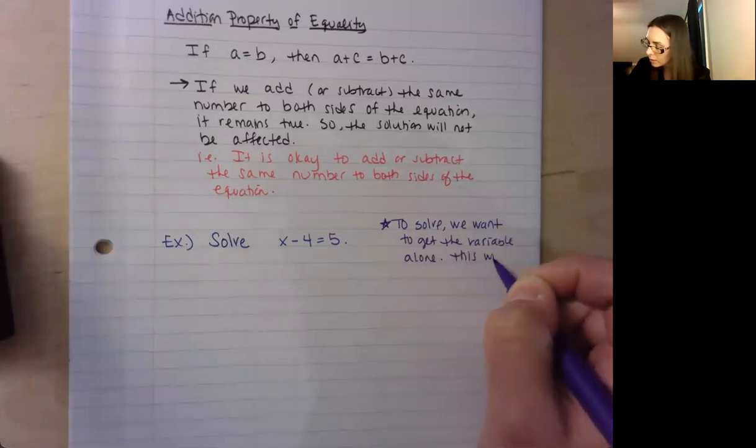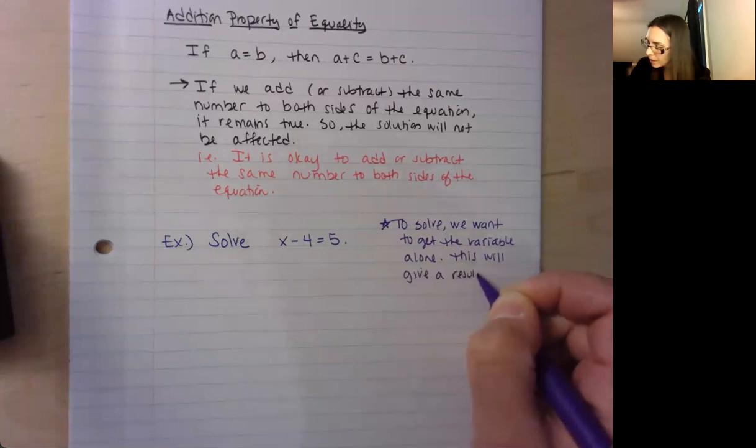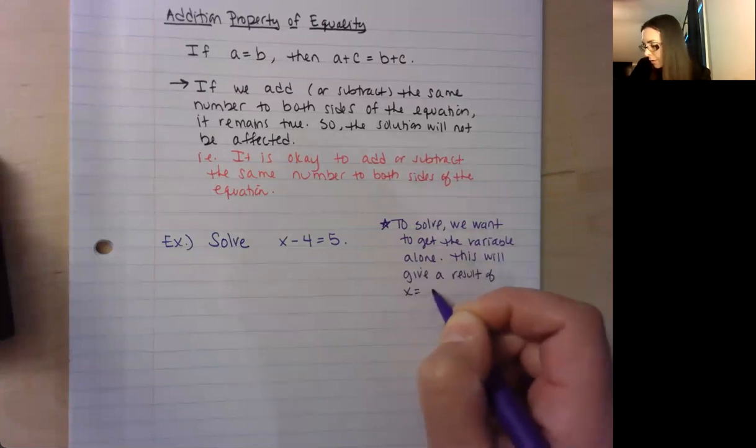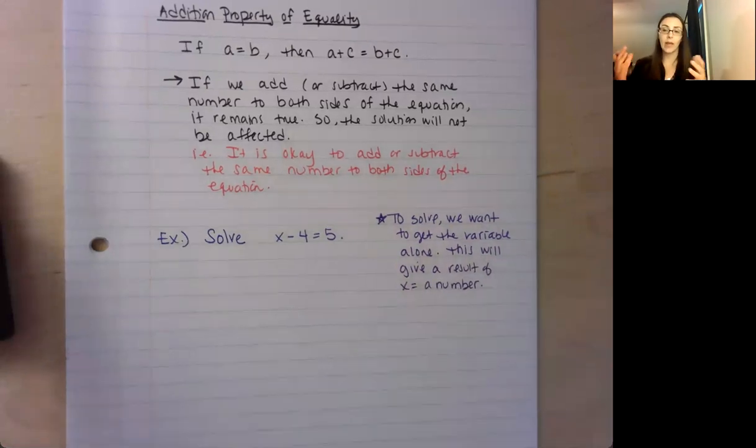This will give a result then of x equals a number, for instance. So our goal is to get that variable by itself so that we actually can find our solution. So x will equal the number, and that will be our solution.